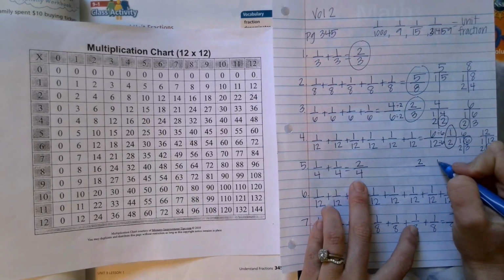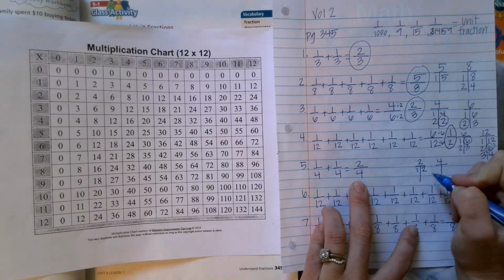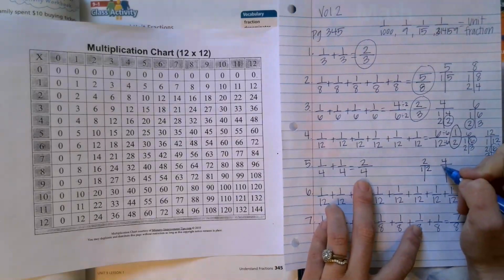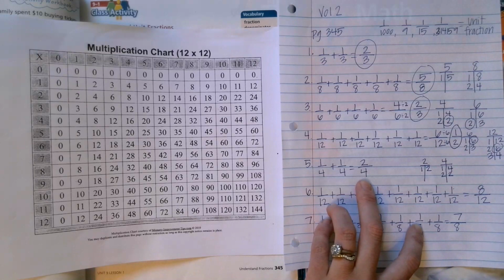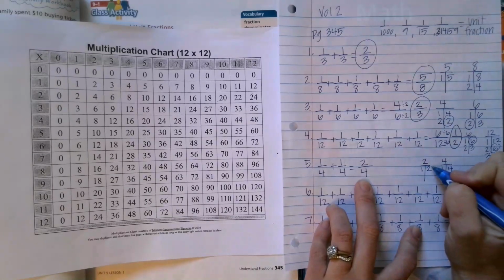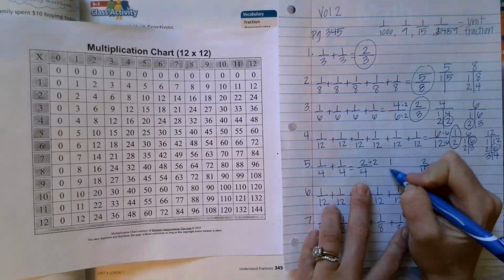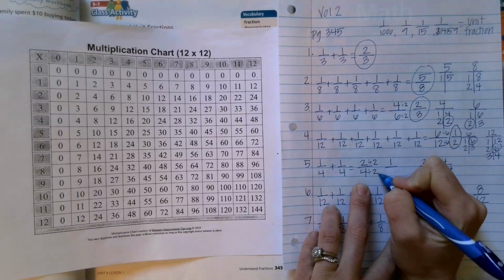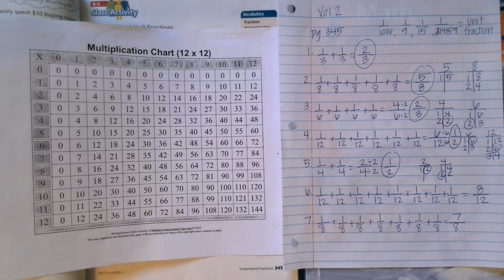2 and 4. 1 times 2, nothing else gets into 2. 1 times 4, and then 2 times 2. I'm now going to say, what number do they have in common? The greatest number. It is 2. 2 divided by 2 equals 1. 4 divided by 2 equals 2. So 1/2 is equivalent to 2/4.